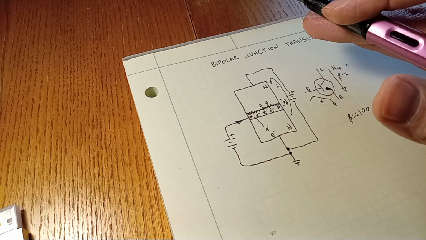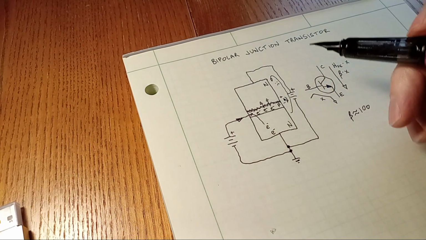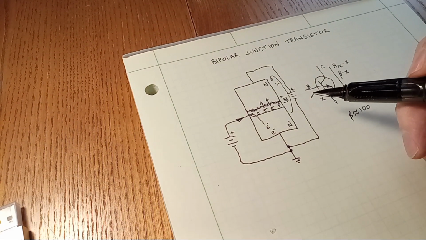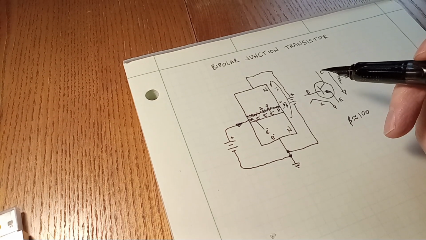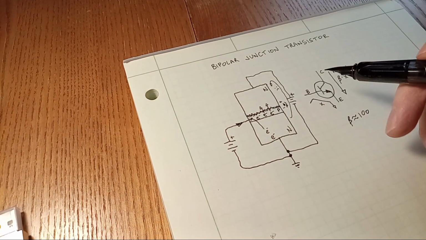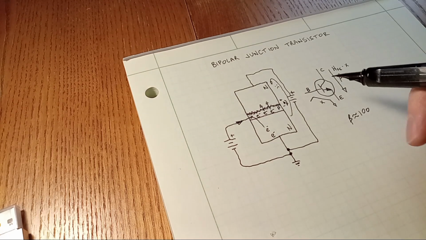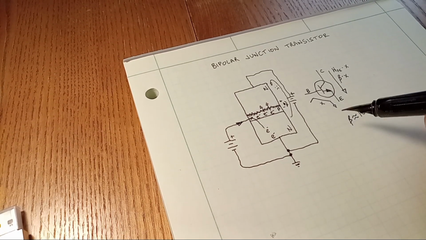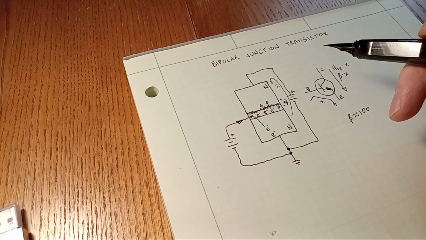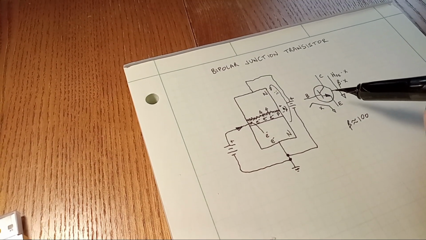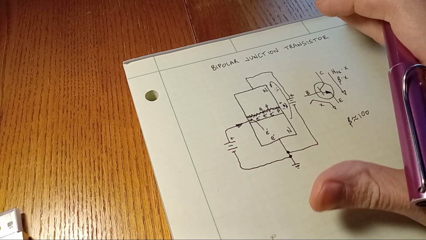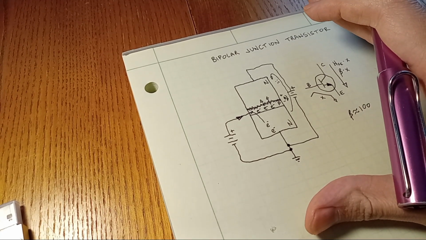Now, it doesn't multiply in the sense of generating it. Better wording would be whatever current you apply to the base, the transistor will allow 100 times that current to flow from the collector to the emitter. These arrows are conventional current, which is assumed to be the flow of positive charge carriers from plus to minus. Otherwise, this arrow would be backwards, and all of these schematics would be somewhat harder to read.